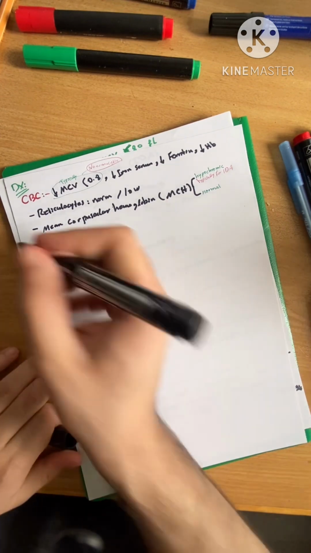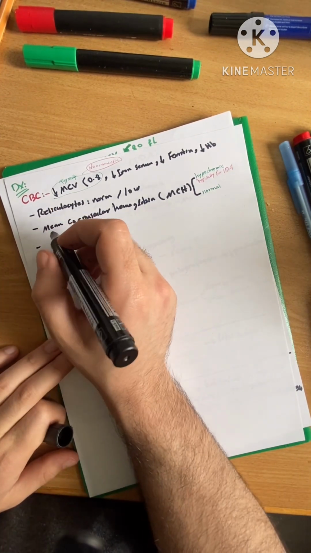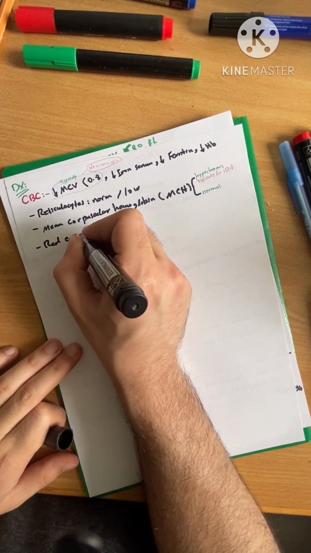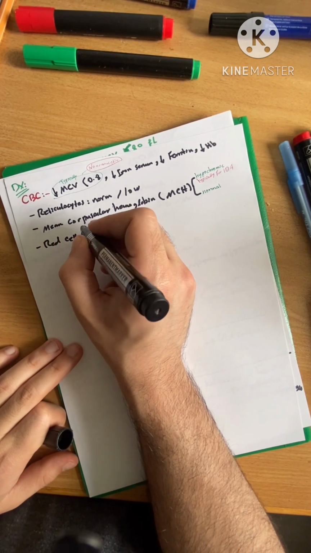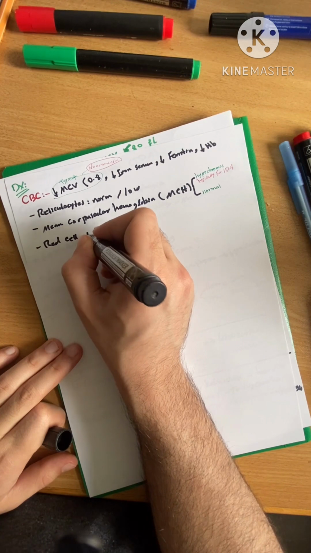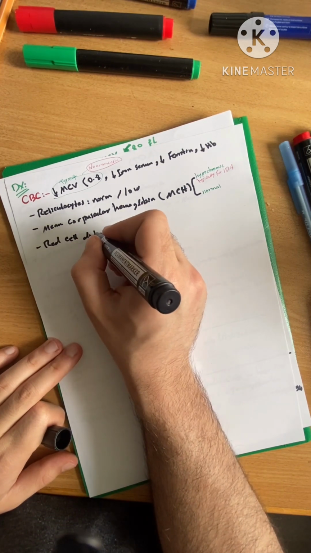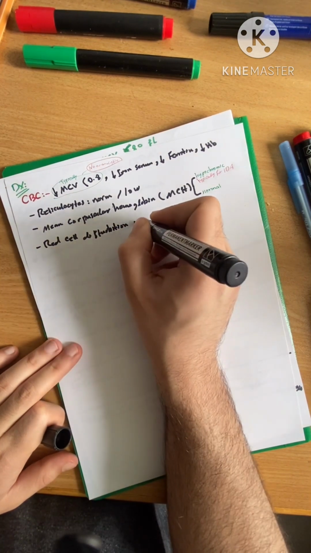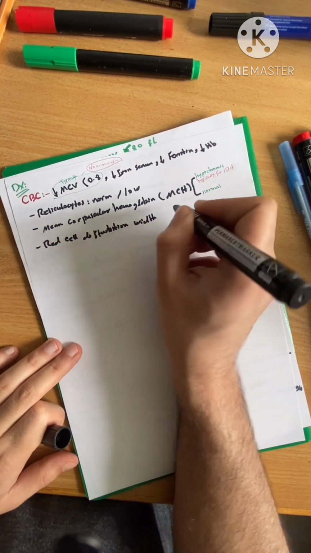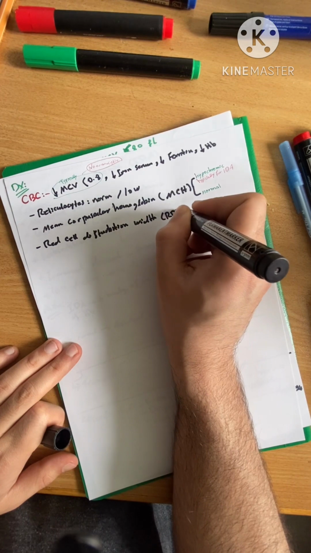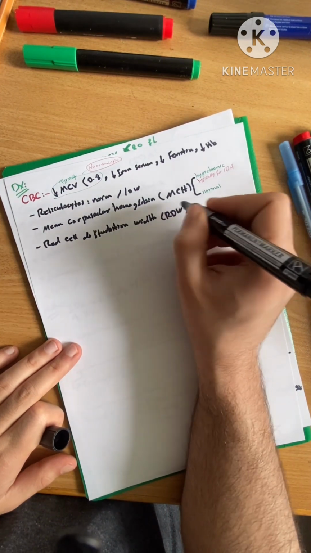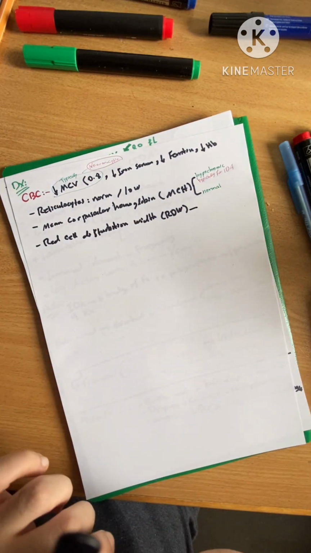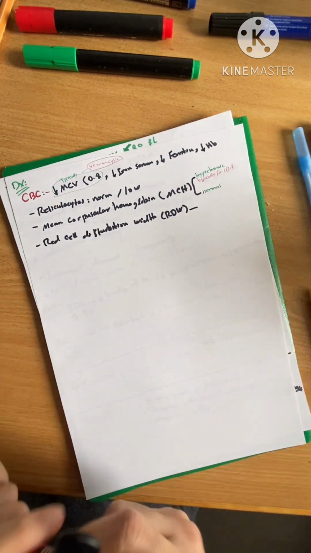Another interesting point is that RDW, red cell distribution width, opposite of those, decreased or normal, it is increased, it's elevated.